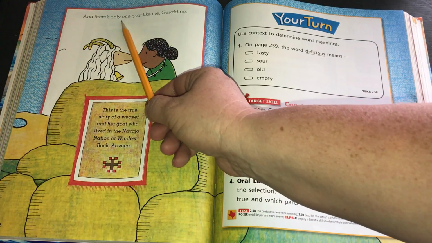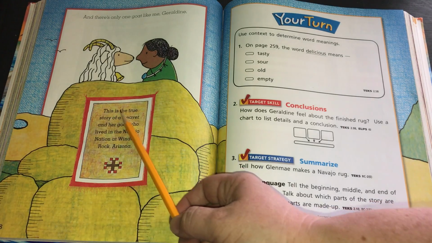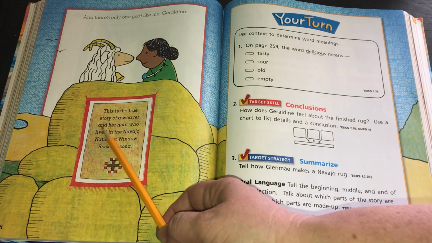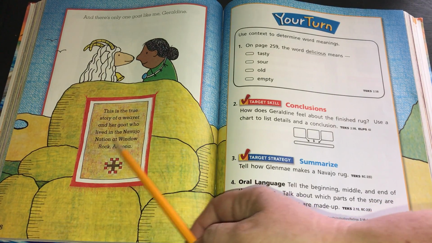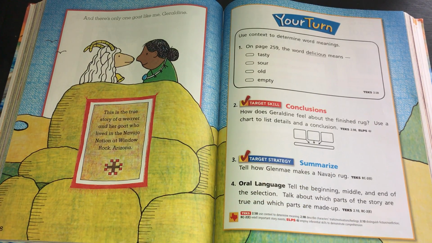And there's only one goat like me, Geraldine. This is a true story of a weaver and her goat who lived in the Navajo Nation at Window Rock, Arizona. Arizona is a state inside the United States of America.